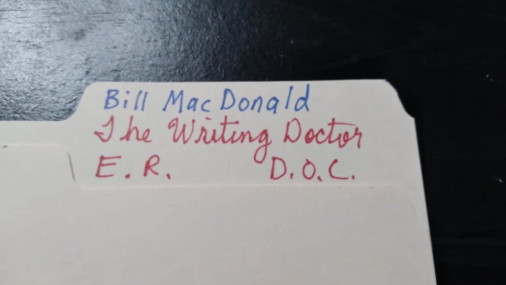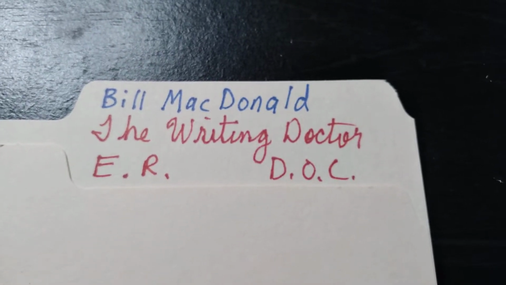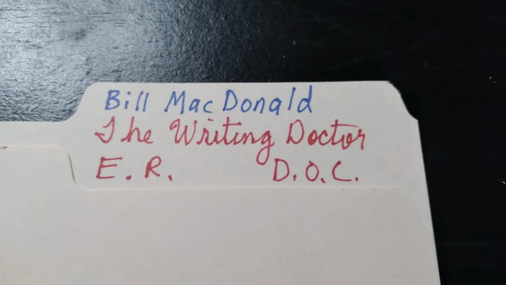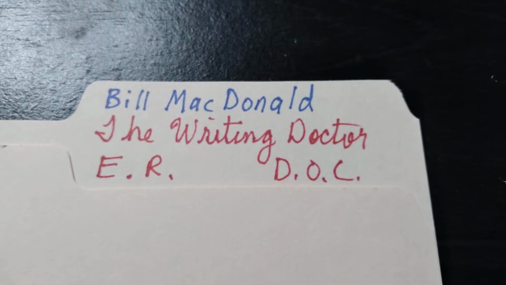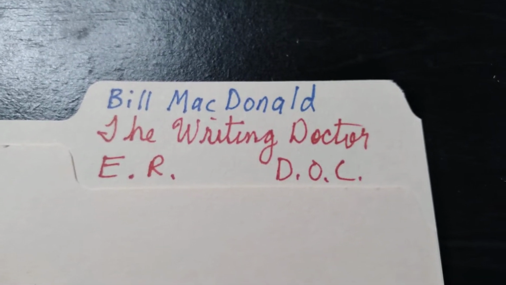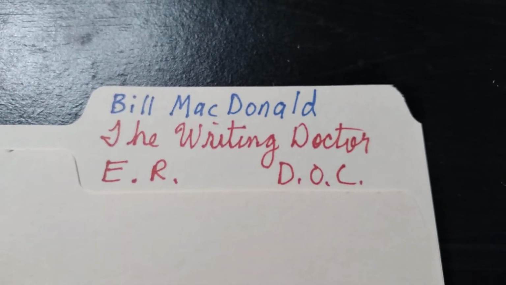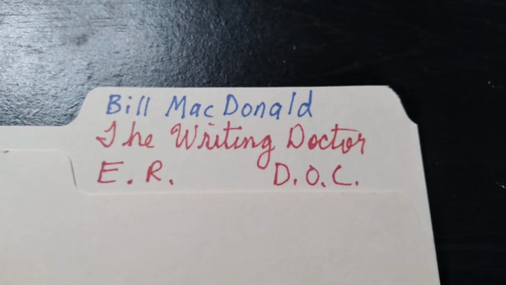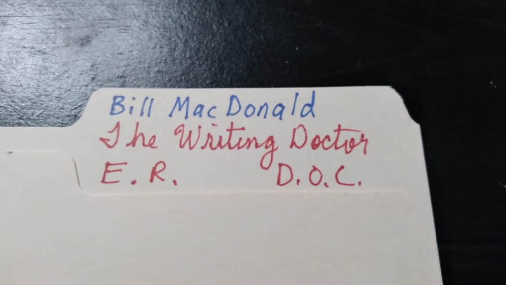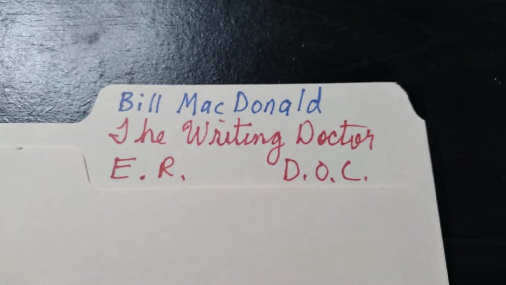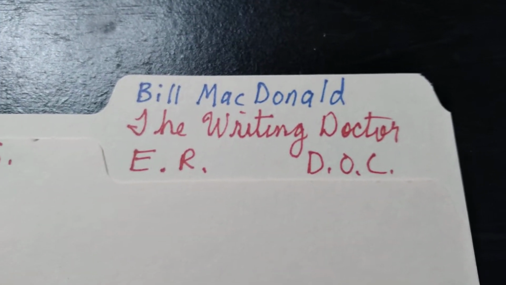And when you're doing reading and writing, you're working on development, organization, and conventions. Bugs Bunny used to say, "What's up, Doc?" So if you think of it that way, the development and the organization is the content, and the conventions is the grammar, the editing.